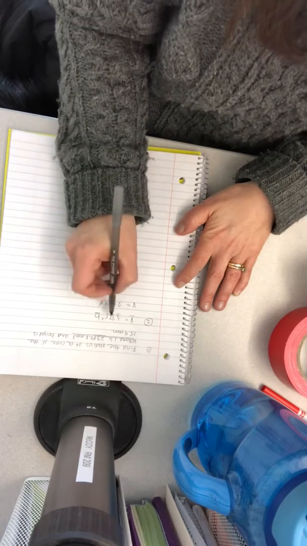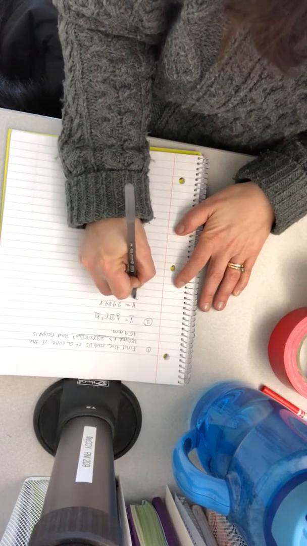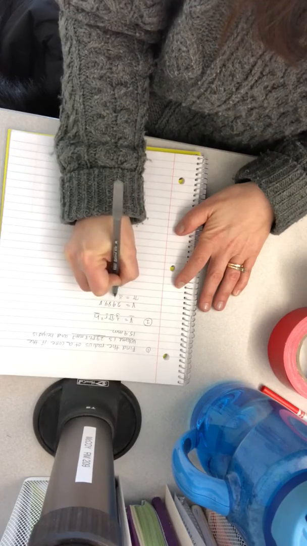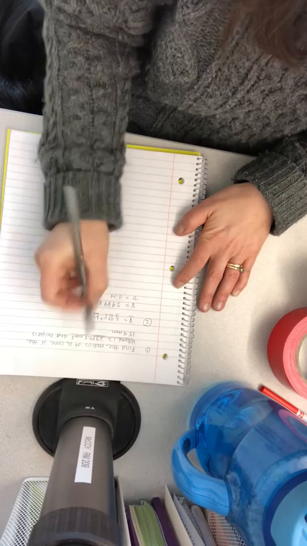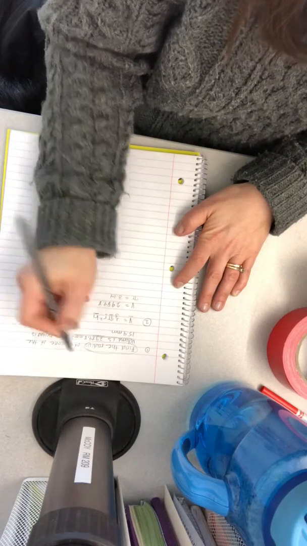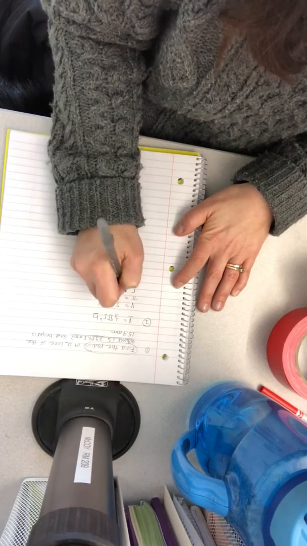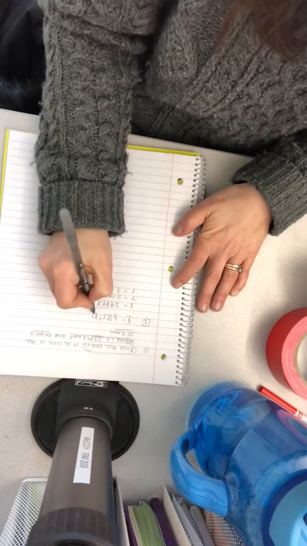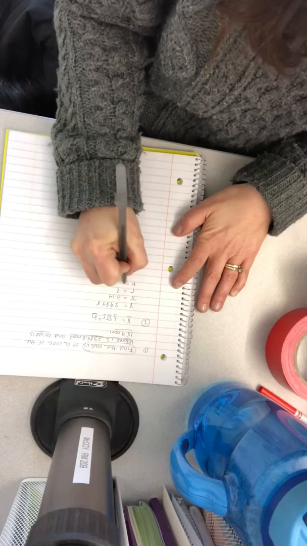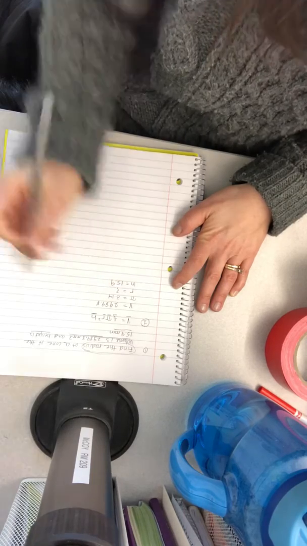The next variable is pi. In this case, we're going to use 3.14. Radius. We don't know what the radius is. It wants us to find the radius. So r is equal to question mark. And the height, which is the last variable, is equal to 15.9.